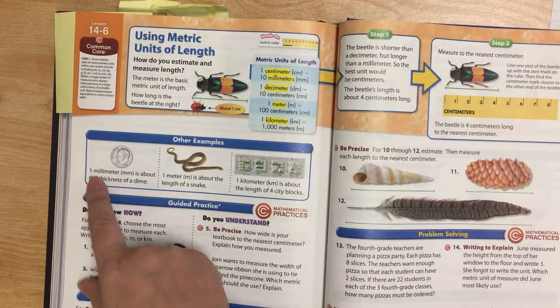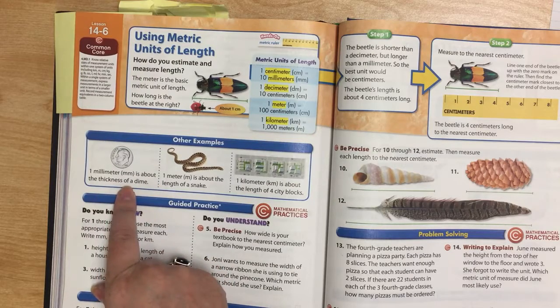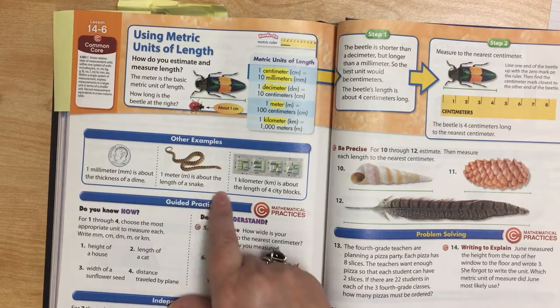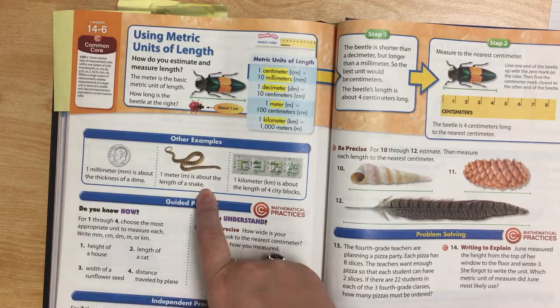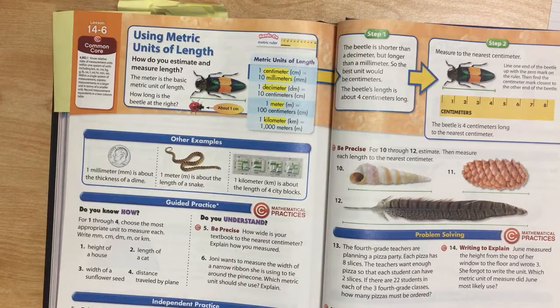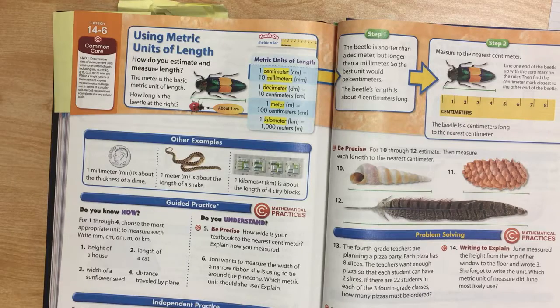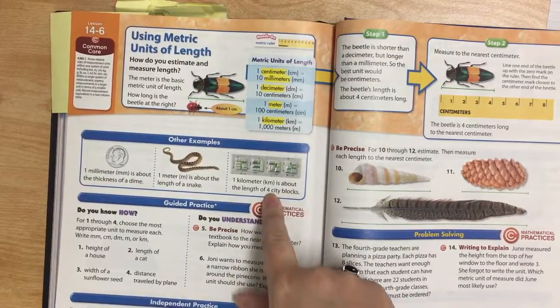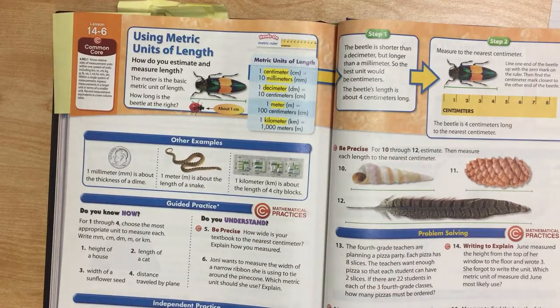It gives some examples. 1 millimeter is about the thickness of a dime. Dimes are the skinniest coin we've got. 1 meter is about the length of a snake, depending on the snake, but it's a good estimate. Some snakes are small, and some are very, very long. And then a kilometer is about the length of 4 city blocks. Cool.